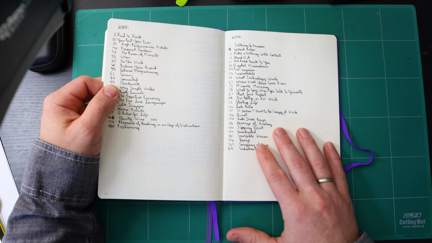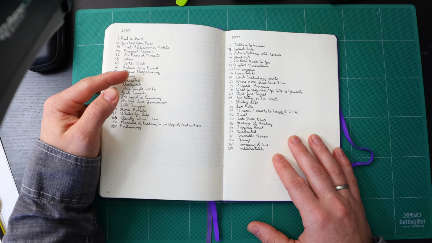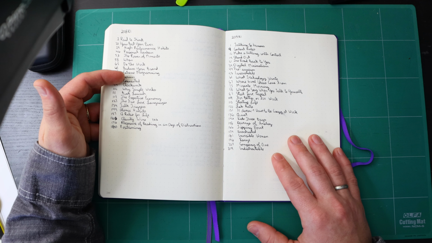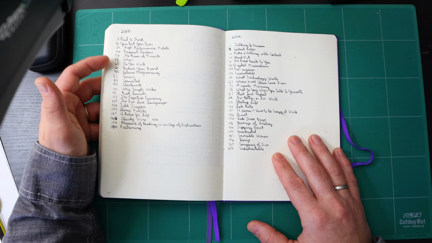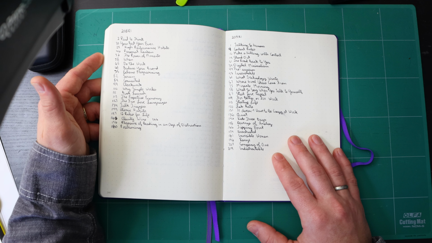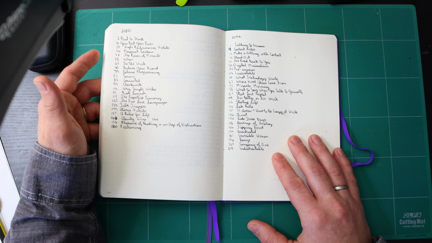Then 2018, 2019, and this is not all exhaustive in 2018. It's probably only 2019 where I committed that every single book that I read, I'm going to take handwritten notes on. I'm not going to do any digital notes except for my review at the end. Everything else is going to be hand notes.